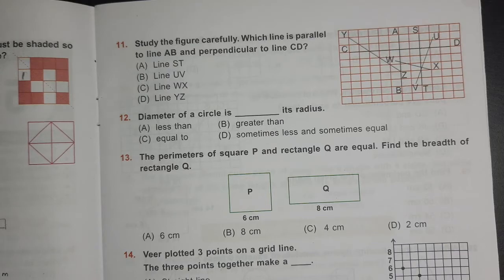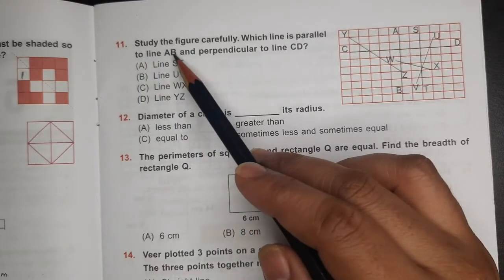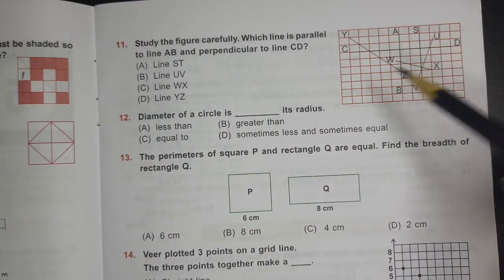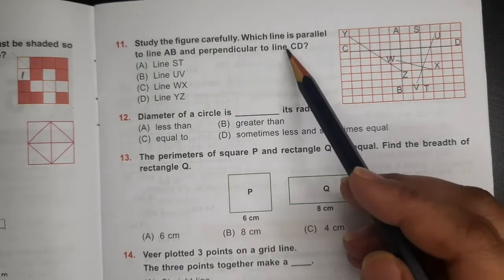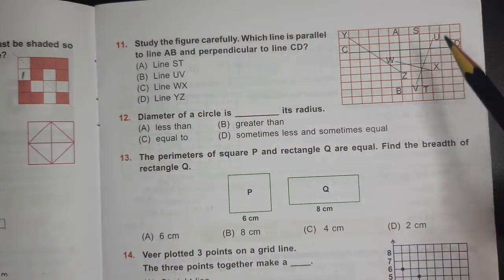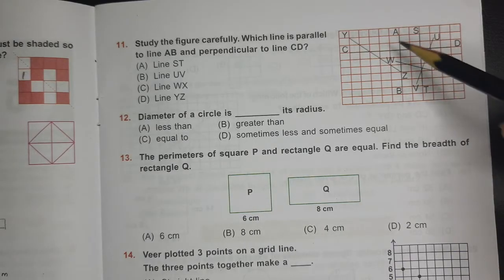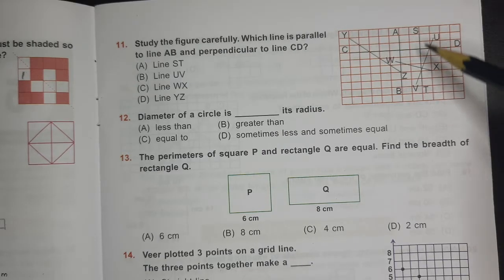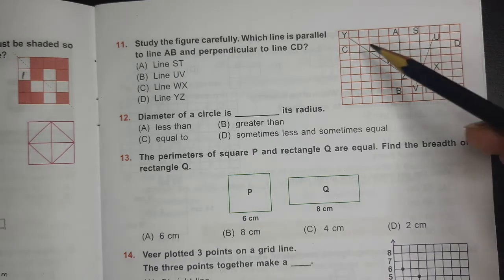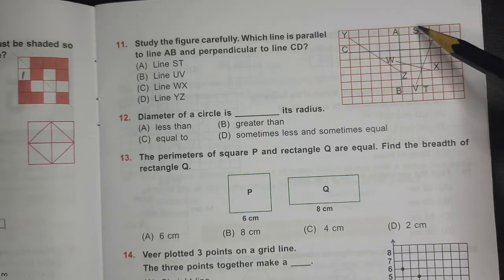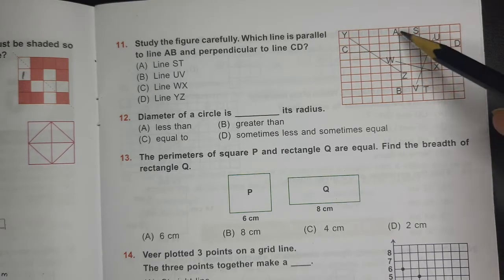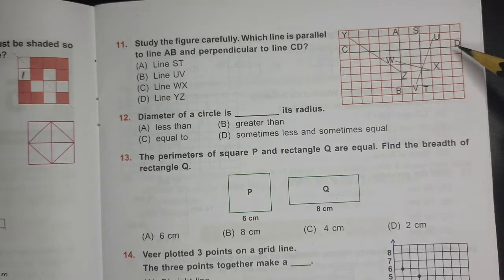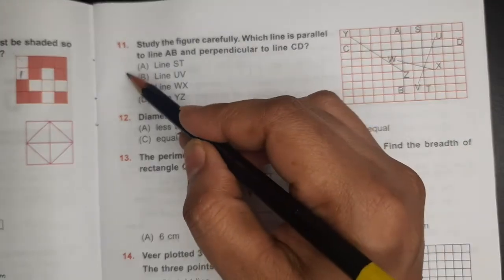Moving on to the next question. Question number 11. Study the figure carefully. Which line is parallel to line AB? So this is line AB. Which line is parallel to it and perpendicular to CD? Which is this? Okay, so parallel lines will look like train tracks. So like AB is, its parallel line will be ST. And how will a perpendicular line look like? It will look like a plus sign. So ST and CD, right? So the answer should be ST because this is parallel to AB and also perpendicular to CD. Okay, so that is option A.